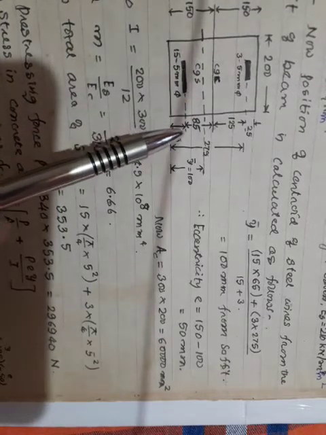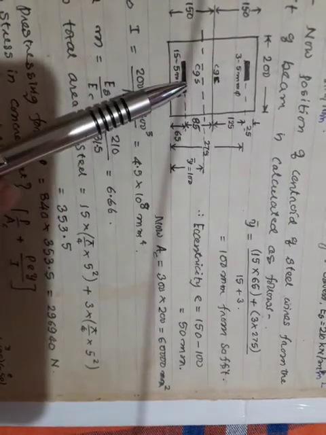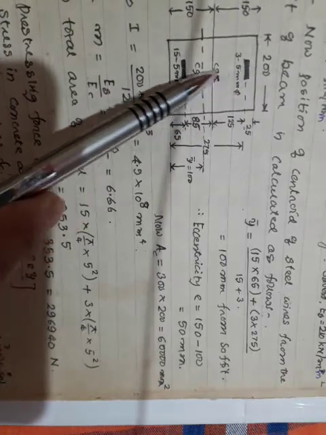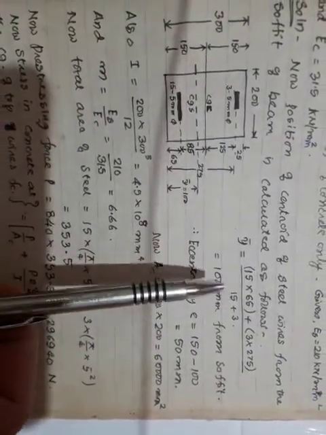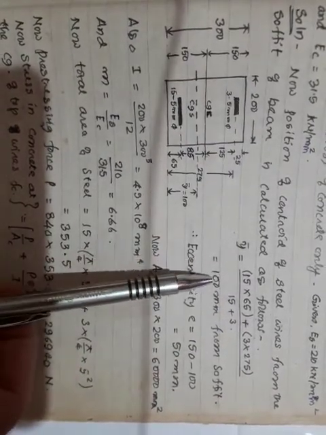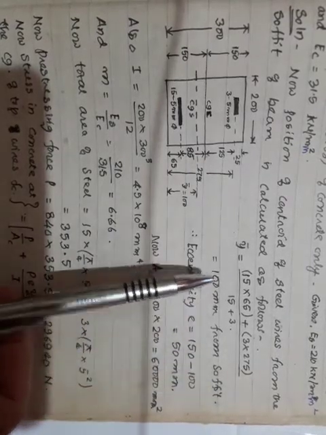So y bar is equal to 15 wires into the lever arm from the bottom, 65, so 15 into 65, plus 3 wires into the distance from the bottom, which is 275, divided by 15 plus 3. This gives me 100 mm from the soffit of the beam. So CGS lies at a distance of 100 mm from the soffit.